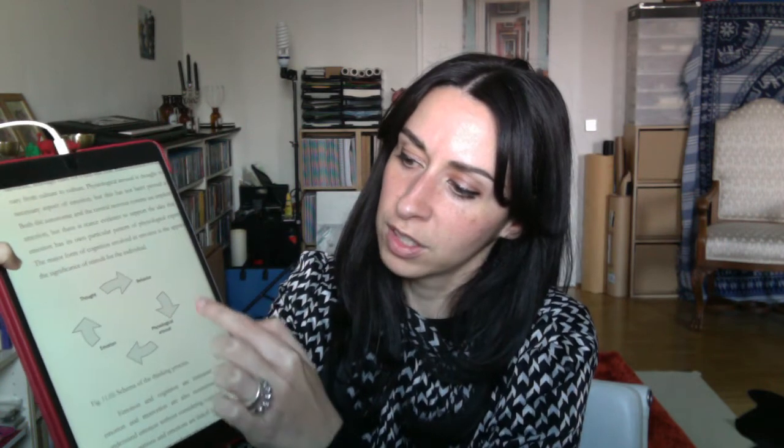So for a very simple schema of the thinking process, we have here this loop, and we can see that it starts with emotion, thought. I'm sorry, this is sliding. Emotion, thought, behavior, physiological arousal. So we can see it's a very simplified model of the thinking process, but it's one way to understand a little bit the correlation between these things. And you will also get this diagram and schema of the thinking process, and it's figure 11.2.